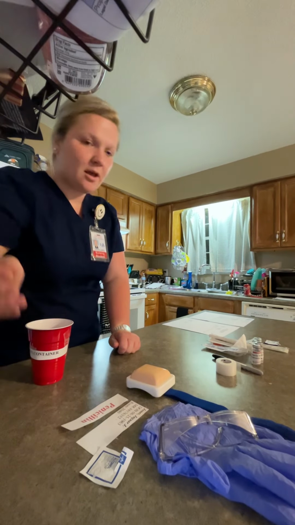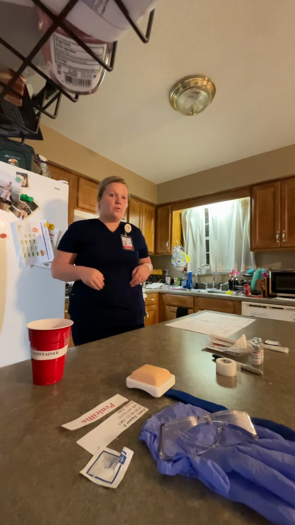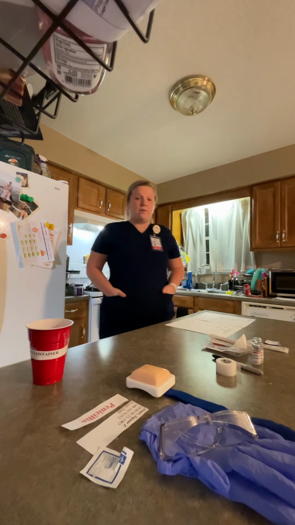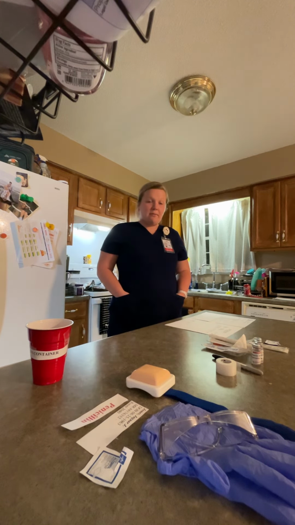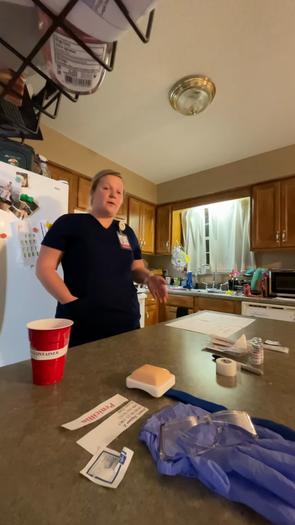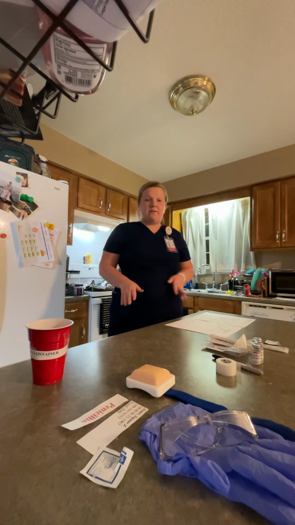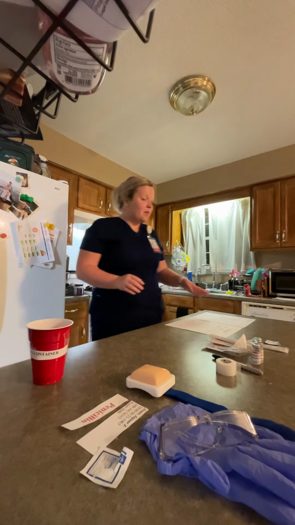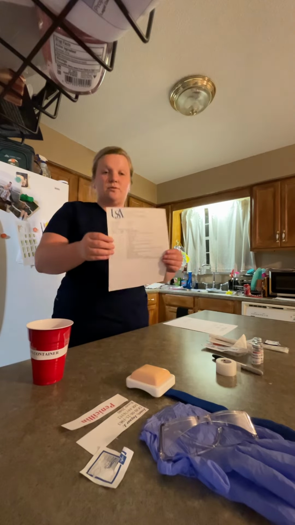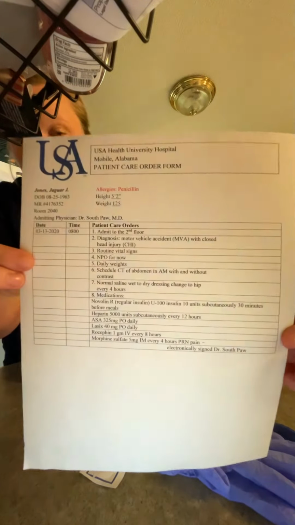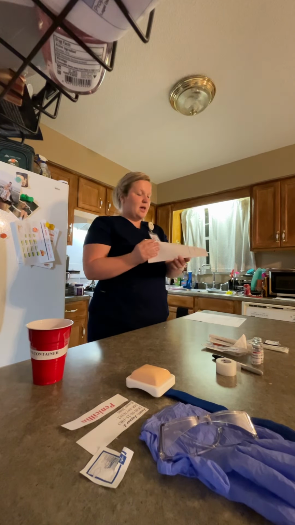Okay, so I'm going to start by saying that this is a no interruption zone, which means that I am not going to answer any phone calls. The door is going to be closed. I'm going to let my colleagues know that I am drawing up medication, so I cannot talk to them. And I'm not going to talk to anybody unless it's an absolute emergency. So I'm going to start by comparing my patient order form and my MAR.